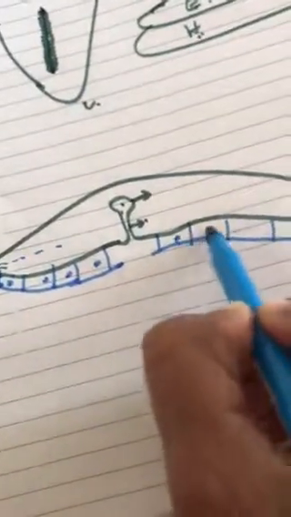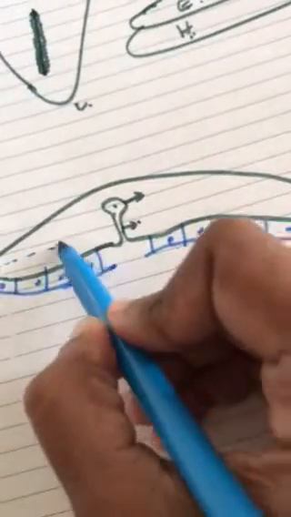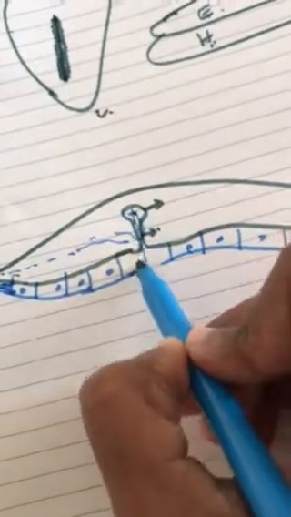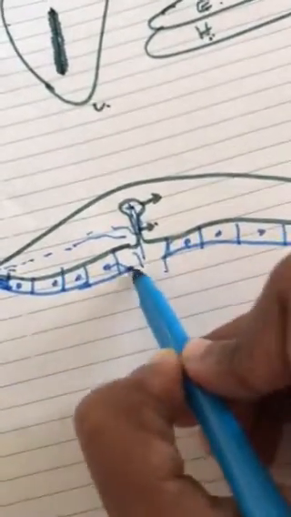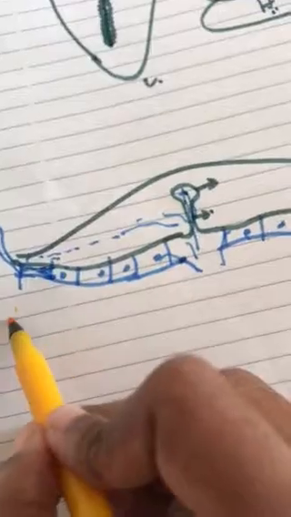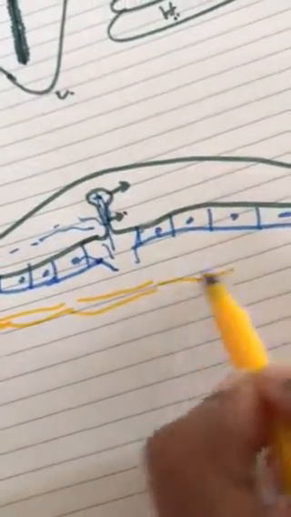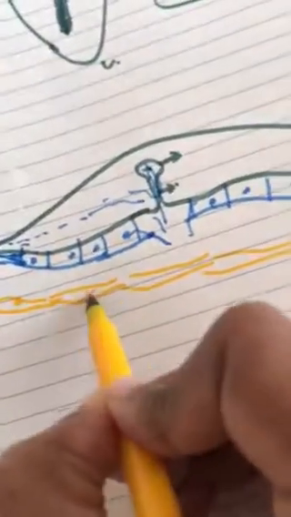So the epiblastic cells migrate through the primitive pit and then come down. What is the layer beneath that? I said this is the hypoblast. So this layer is called the hypoblast, and I will draw the hypoblast like this.